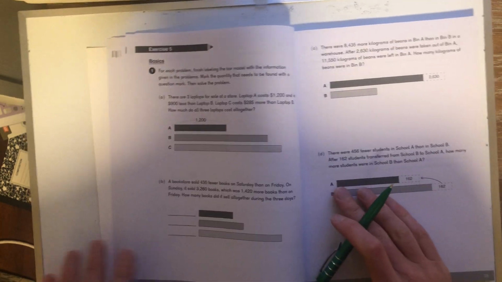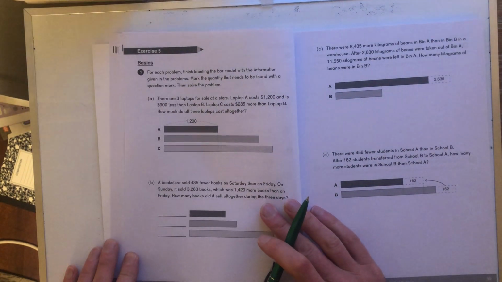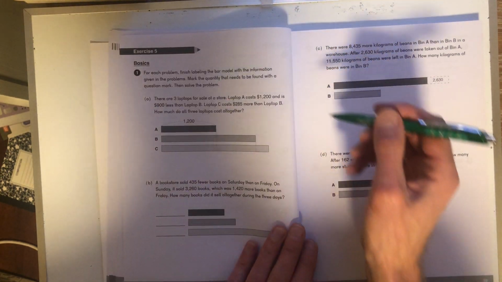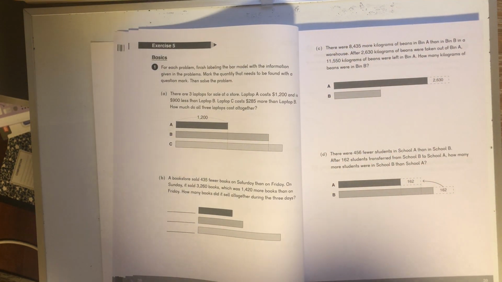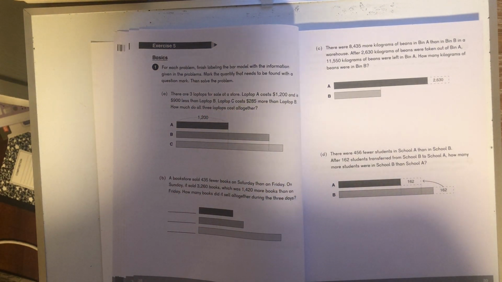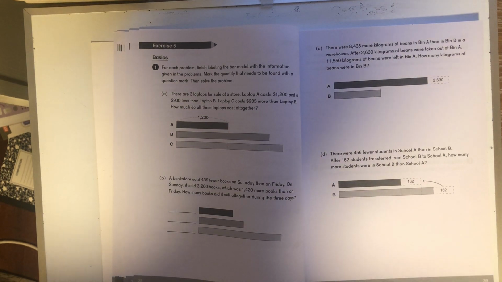So let's look at the first one. It says, for each problem, finish labeling the bar model with the information given in the problems. Mark the quantity that needs to be found with a question mark. Then solve the problem.